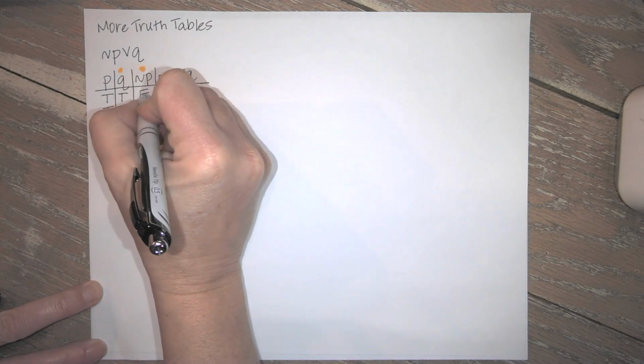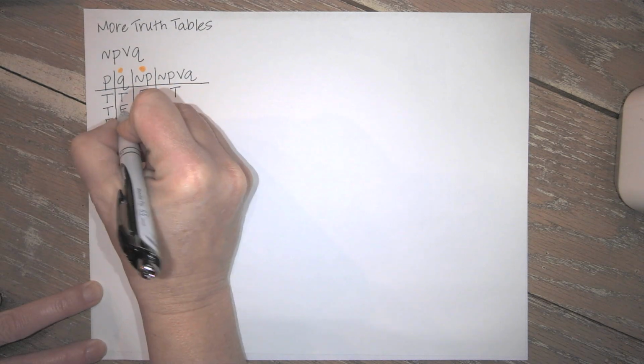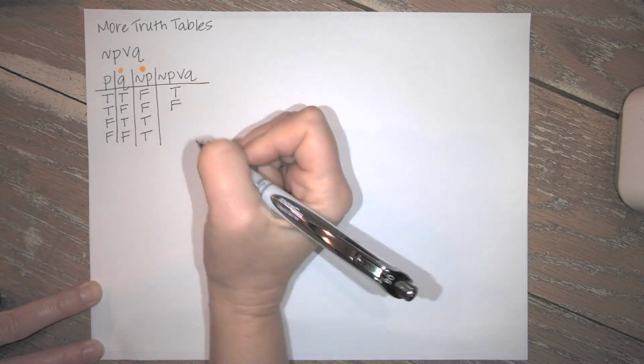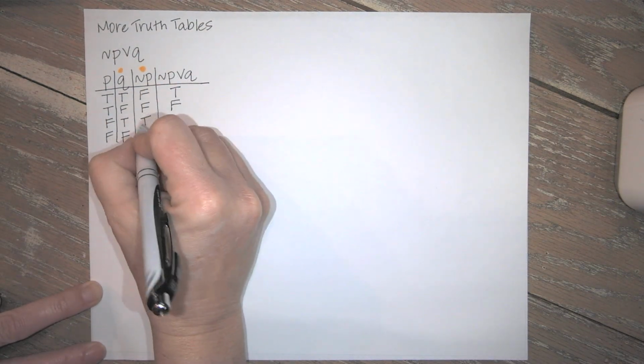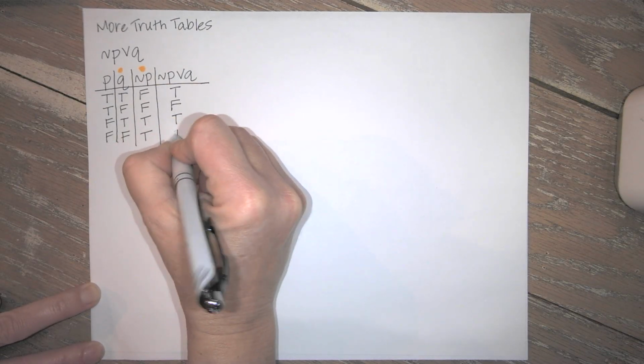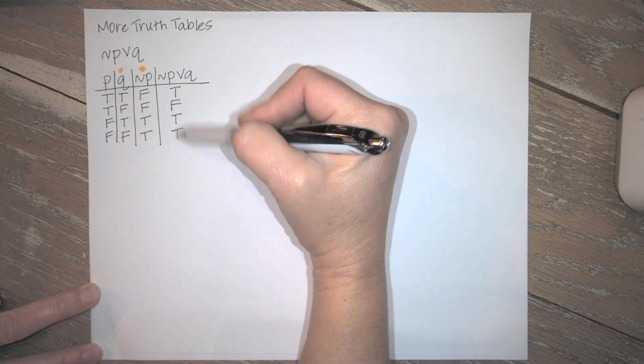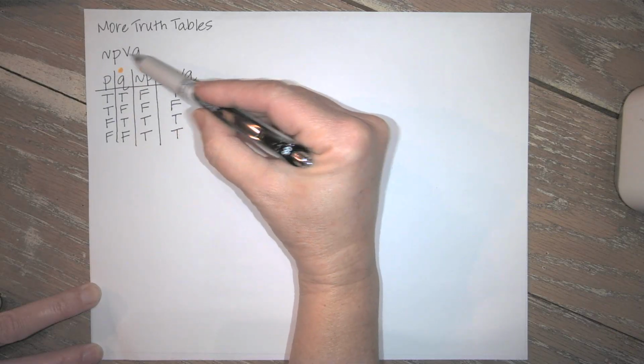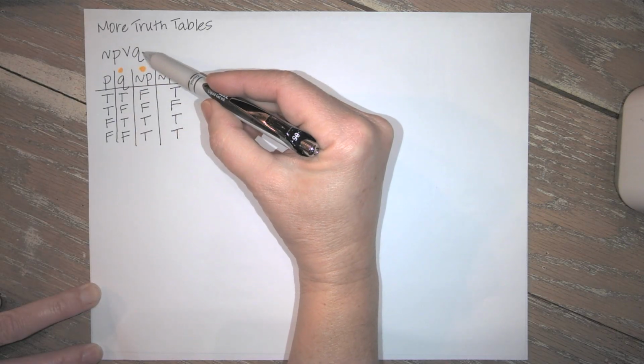So this one will be true. These are both false, so that's the only time an or statement is false. Here they're both true, so that comes out true. Here we have at least one true, so that comes out true. So this column is my answer column for the truth values for this statement.